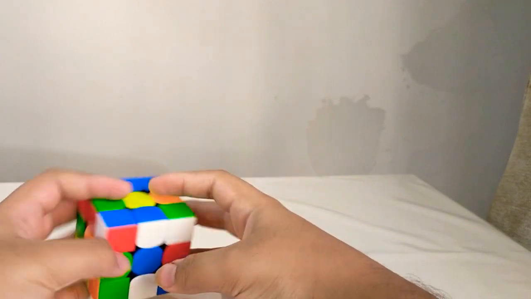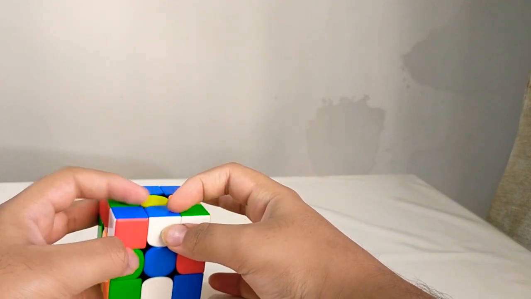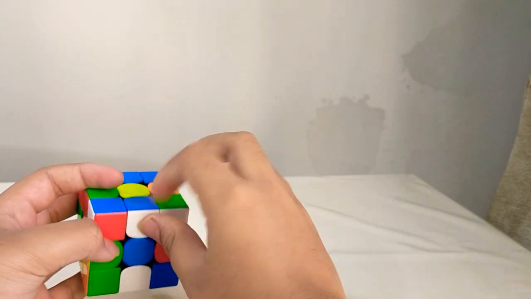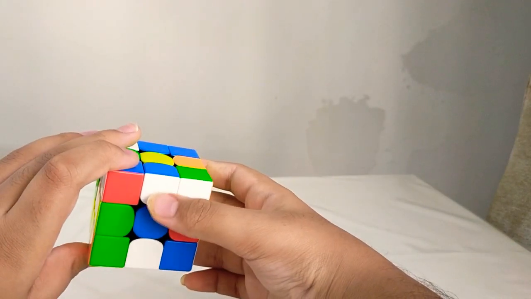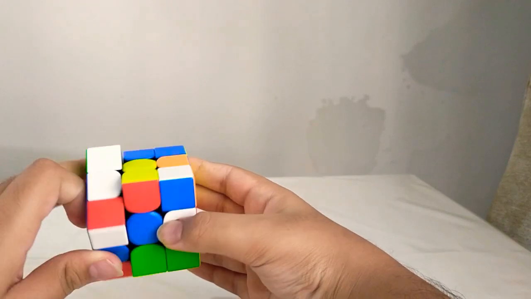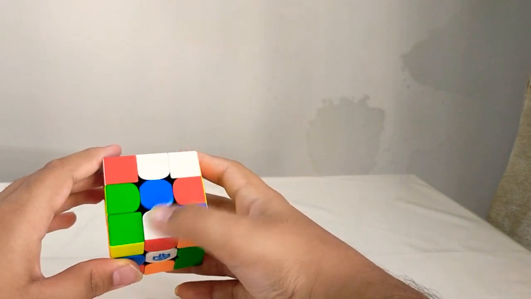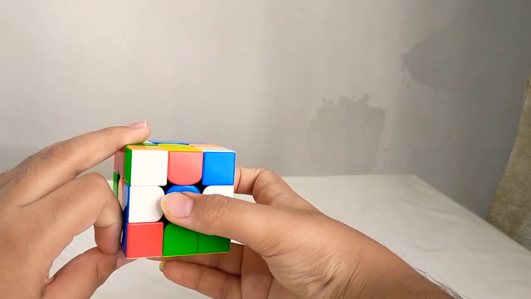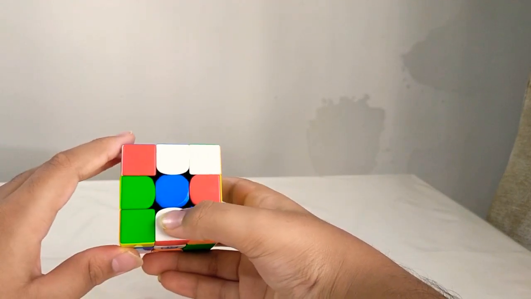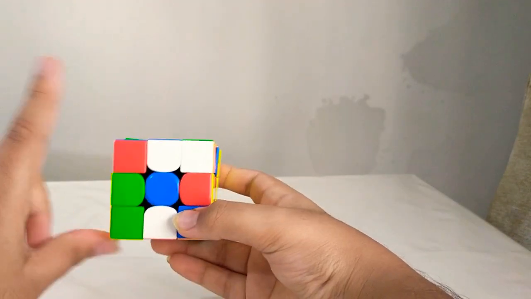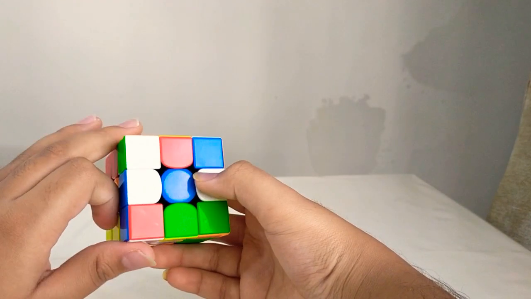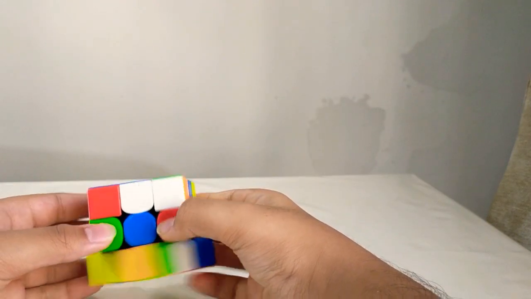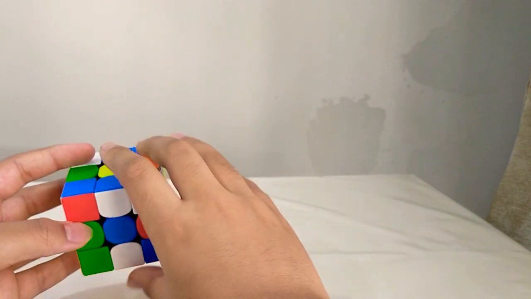If any 2 pieces are in the same layer, then moving that layer is going to affect the other piece. For example, these 2 are in the same layer. While I'm solving this, you notice that this goes out of its place. Now how do I track how it's going out of place? It's very easy. If I want to do a move like F or F prime, then imagine if I want to do it this way, it's going to move over here. And if I want to do it this way, it's going to move over here. And if I want to do a D move, it moves over here. So you just have to try to track it.